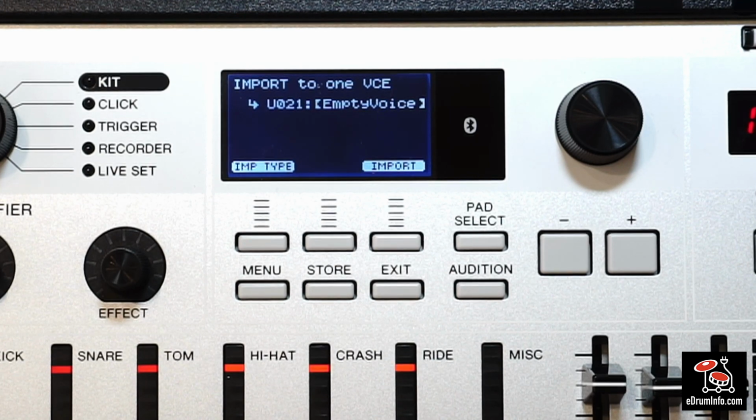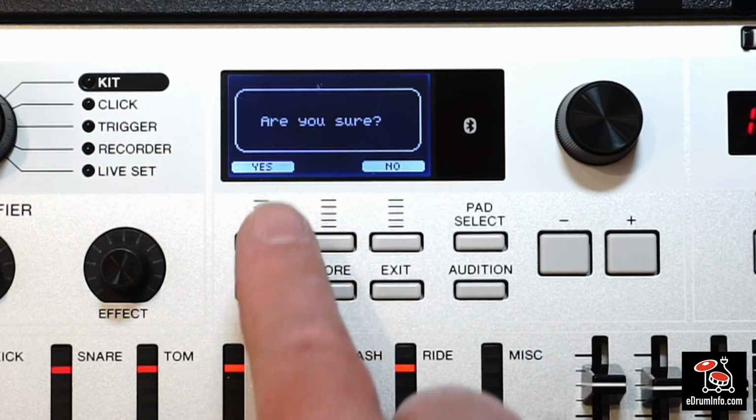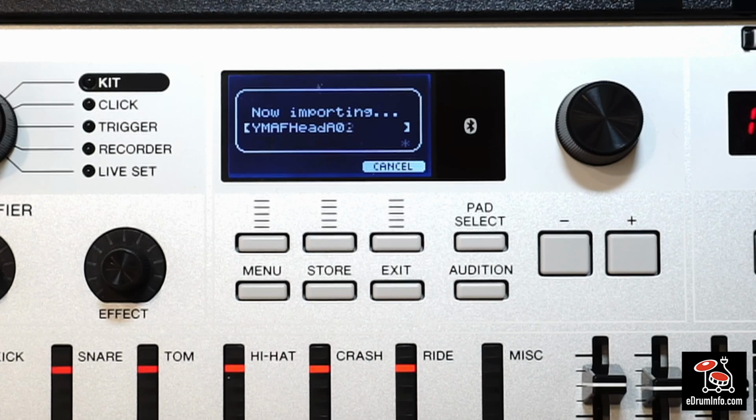Make a note of which user voice you are using so you can find it quickly later. Using this method will import all 10 samples to one user voice and automatically adjust the velocity range for each sample so they are evenly spread from quiet to loud. Press F3, Import, and the samples will be brought into the module.